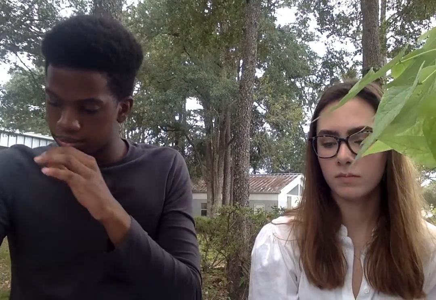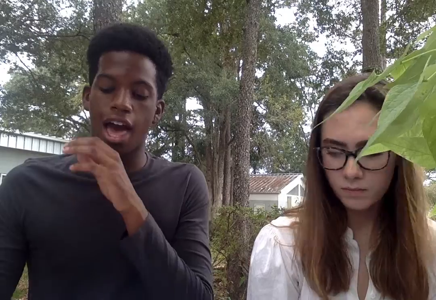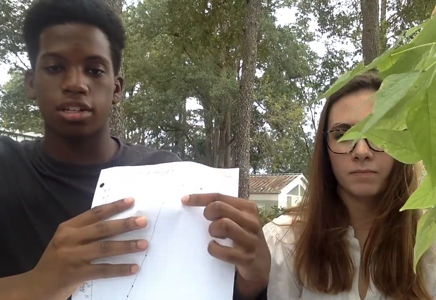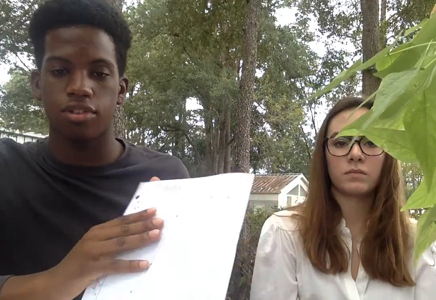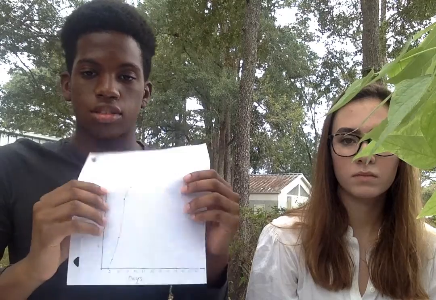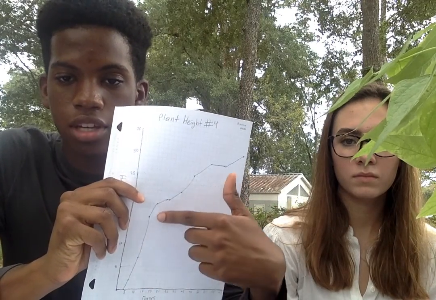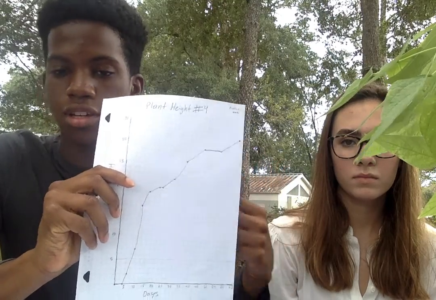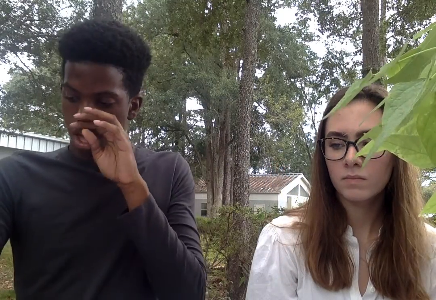And then the plants' growth pattern changed drastically later on in the lab, and they slowed down. Plant number 3 actually stopped growing by the end of our lab. It plateaus right here and just stays flat for the rest of the time. And then plant 4 grew fast here, and then it slowed down, but it never plateaued like plant number 3.